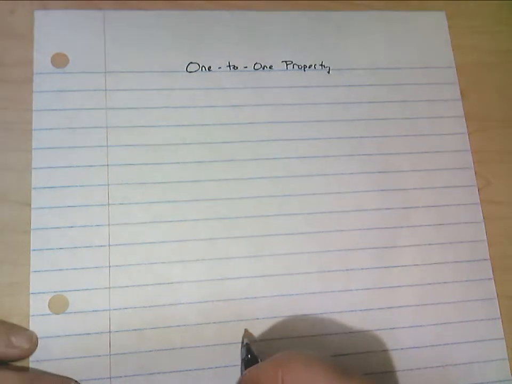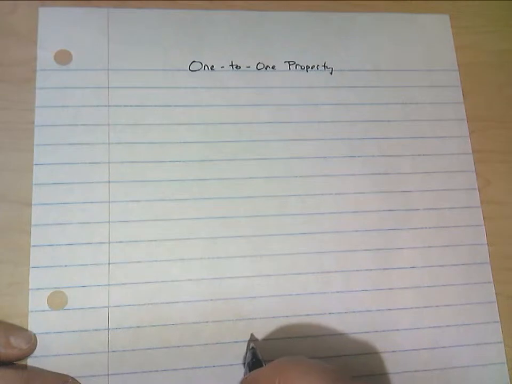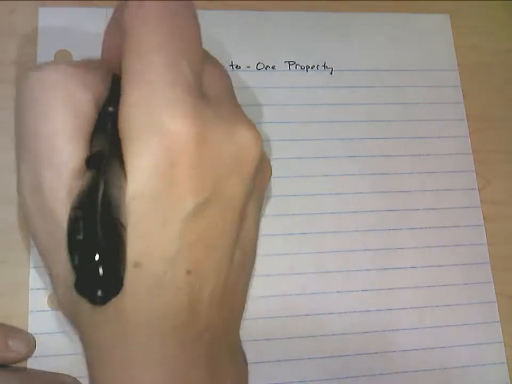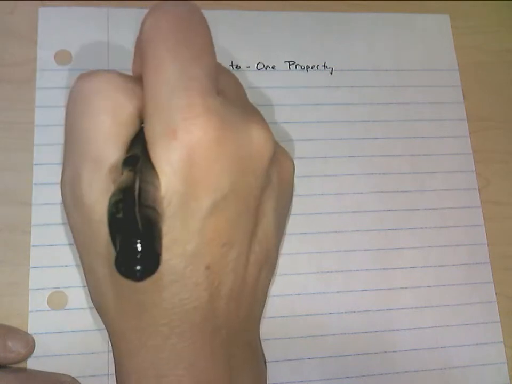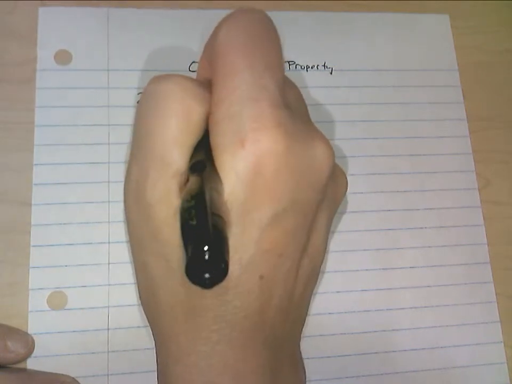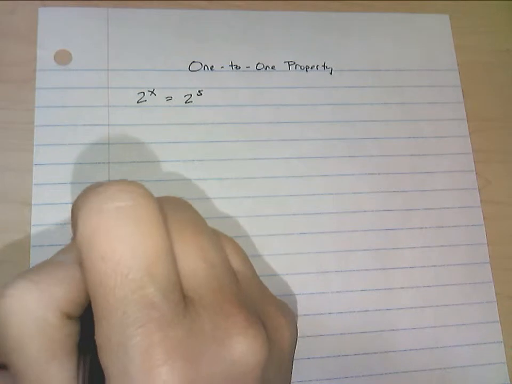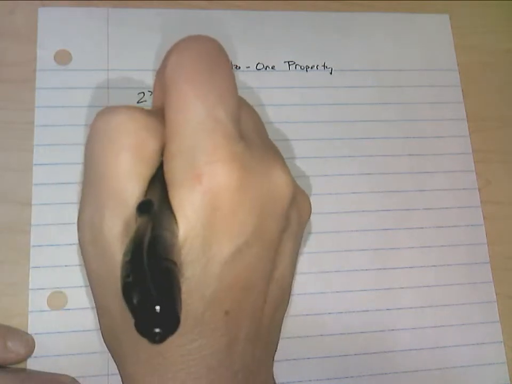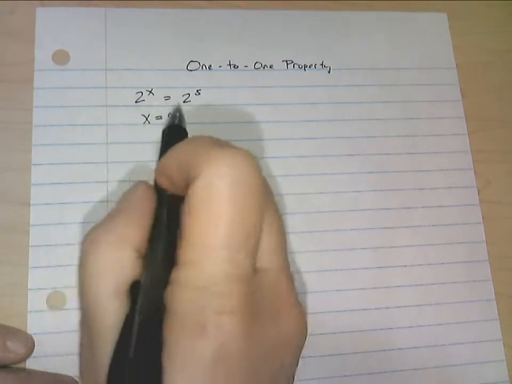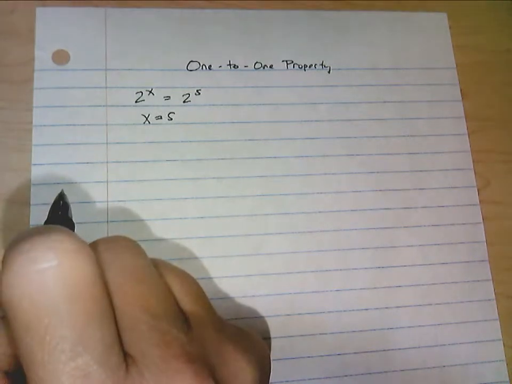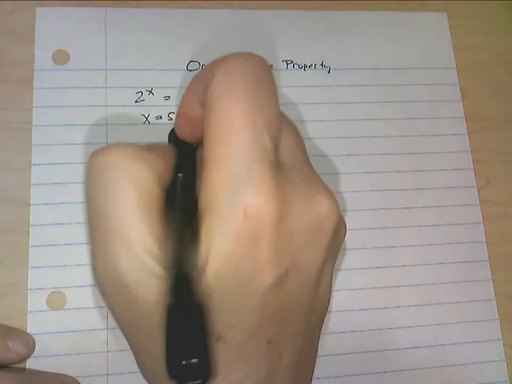In solving exponential and logarithmic equations, the one-to-one property can be used. For example, if I said that 2 to the x is equal to 2 to the 5th, then x must equal 5. As long as the base is the same, the exponents have to be equal.